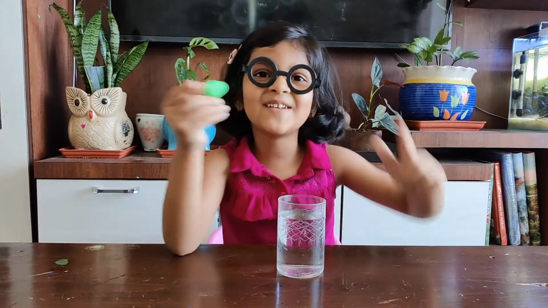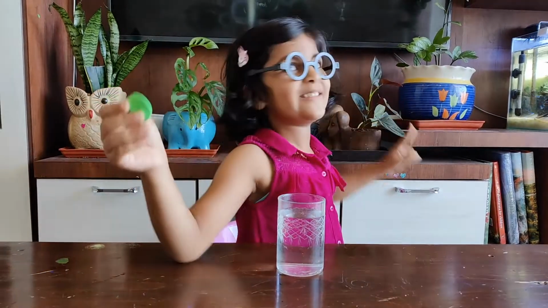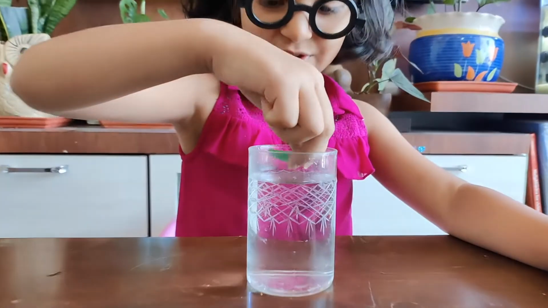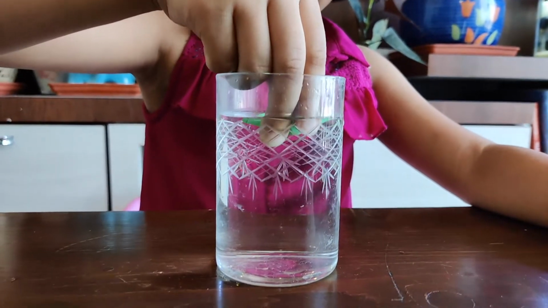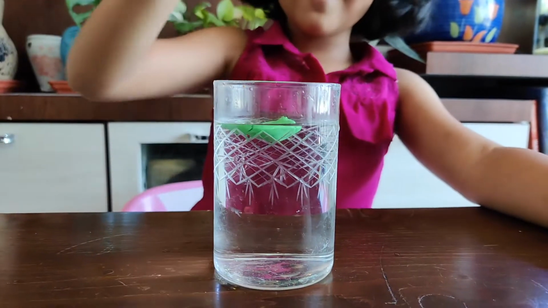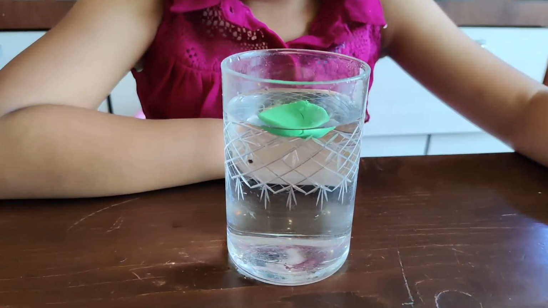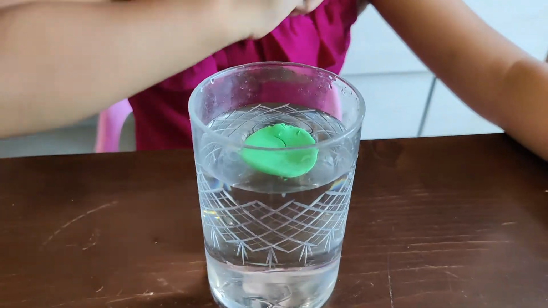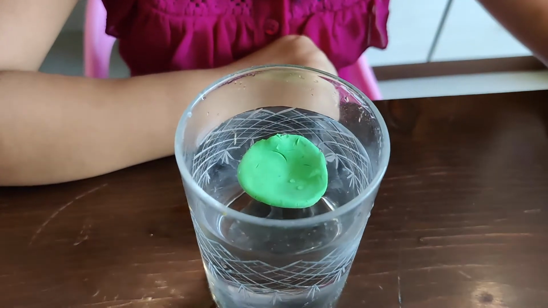It's like a boat. Now let's put the boat gently. When the ball is flattened, the density becomes less as compared to the density of water that it replaces. So now the flattened clay floats on water.